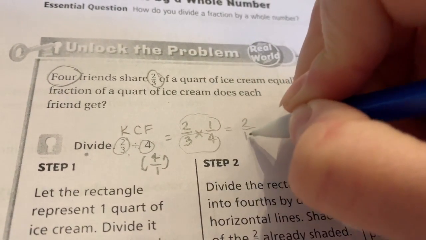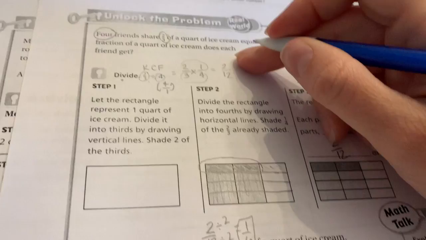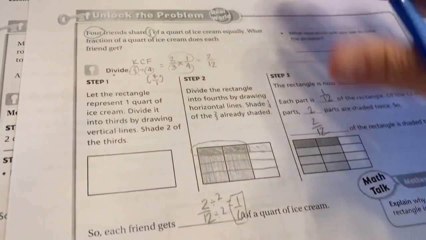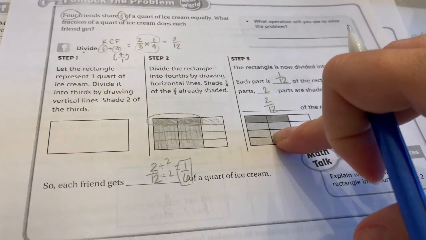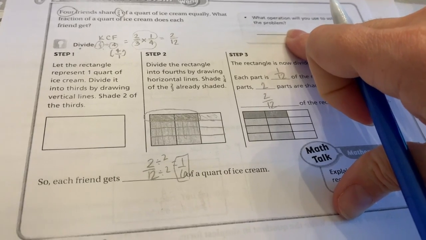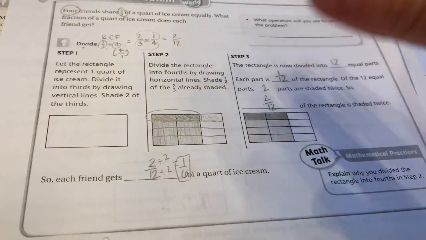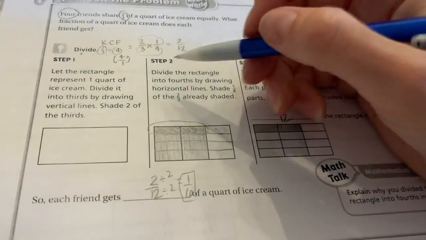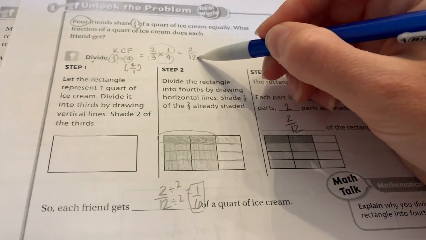Over 3 times 4 is 12, so you can get the same answer, okay? If you get caught up with your models, if you're told to make a model in this lesson, you do need to do that. But if you're caught up and you're not sure if you did it correctly, you can always use this method to check, okay?